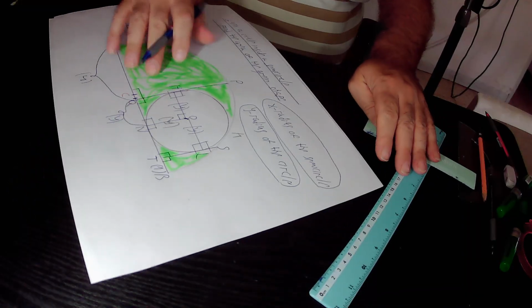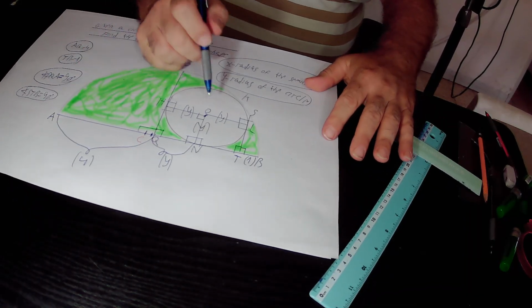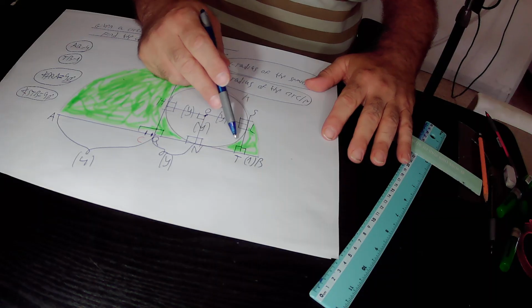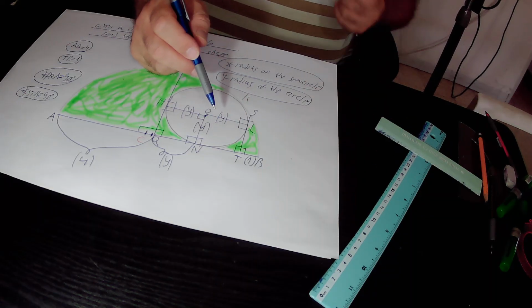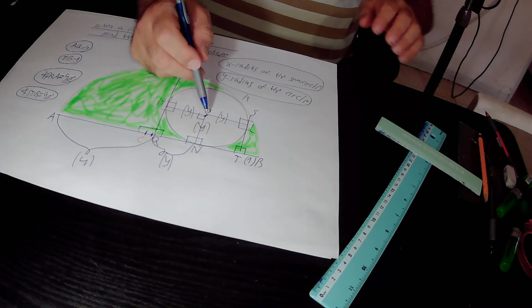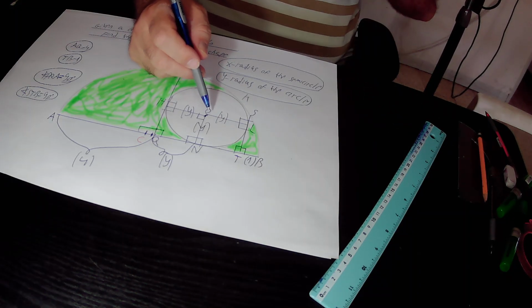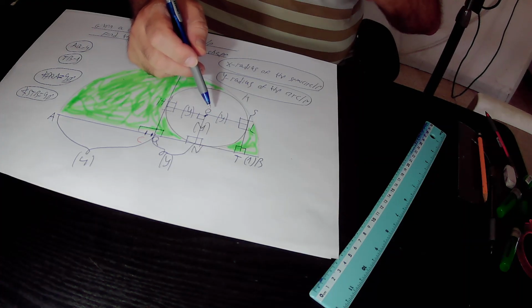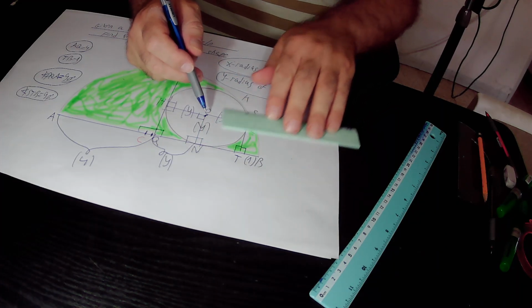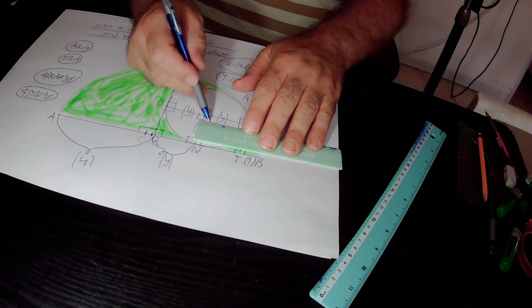So inside quadrangle OLTN, we have 1, 2, 3 right angles. The sum of 3 right angles is 270 degrees. So 270 degrees plus the size of this 4th angle, in total they must be equal to 360 degrees, according to the rule that the sum of the angles in any quadrangle is equal to 360 degrees. And therefore this 4th angle must be equal to 90 degrees in its size.